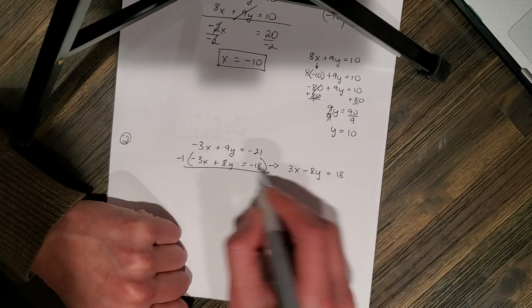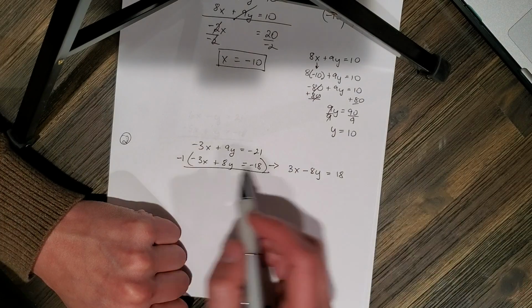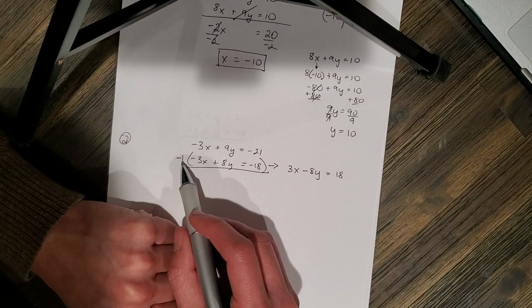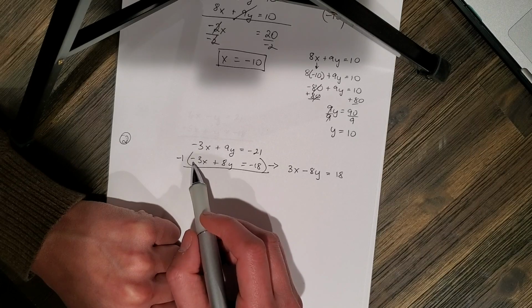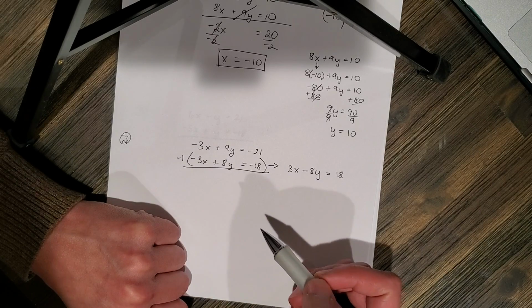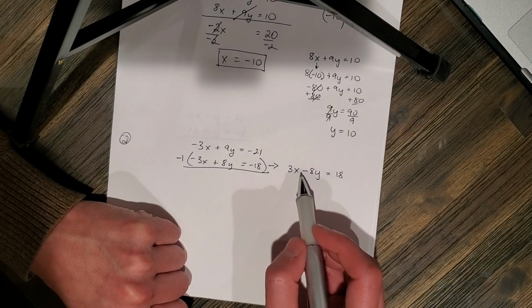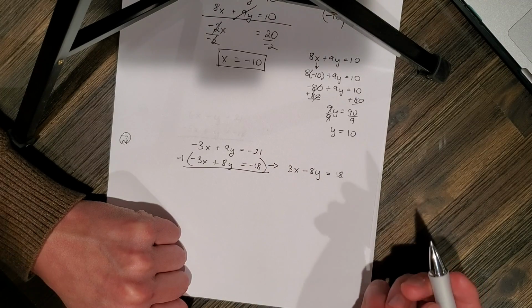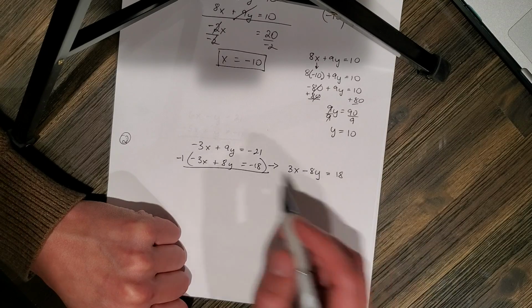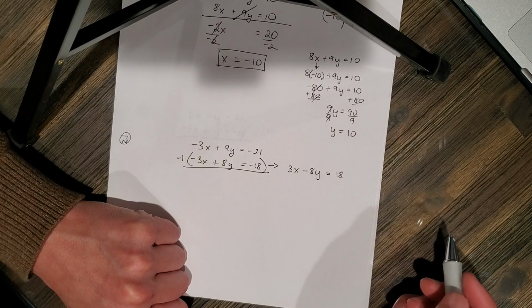So notice here, I still have the equal sign there. Did you guys notice that when I multiplied by negative 1, all that happened was the signs changed? Notice negative 3x became positive 3x. Positive 8y became negative 8y. And then negative 18 became positive 18. In case you haven't noticed, that's all you do when you multiply by negative 1. You change the signs, okay?